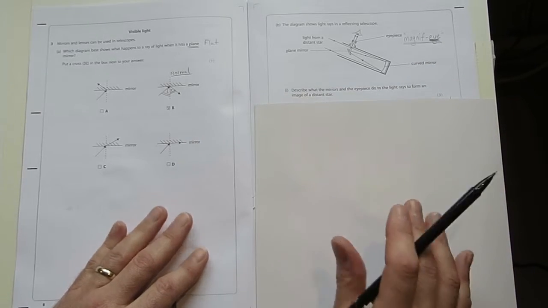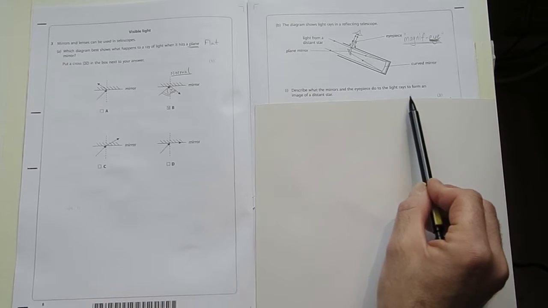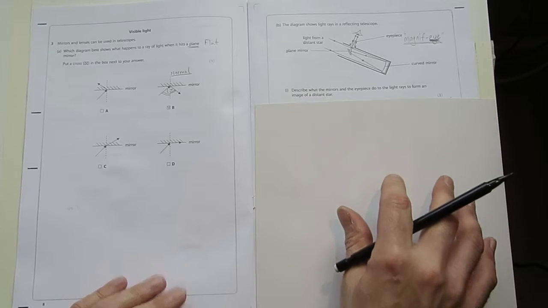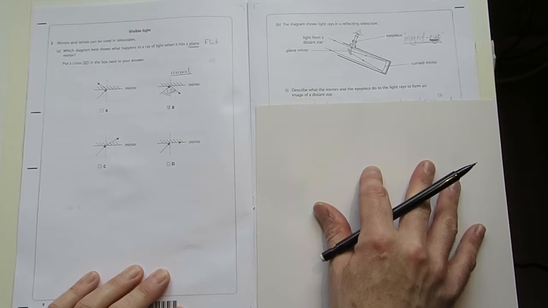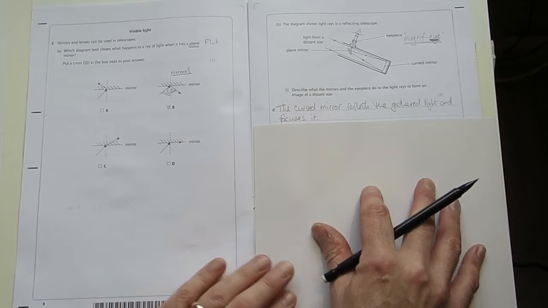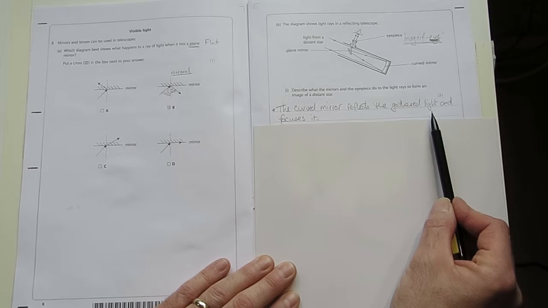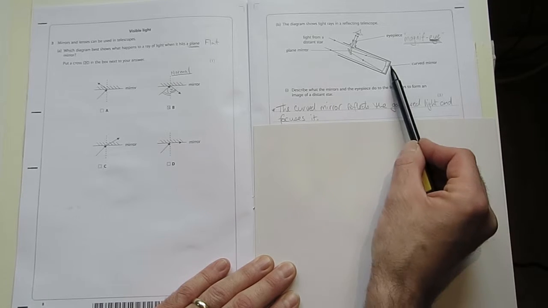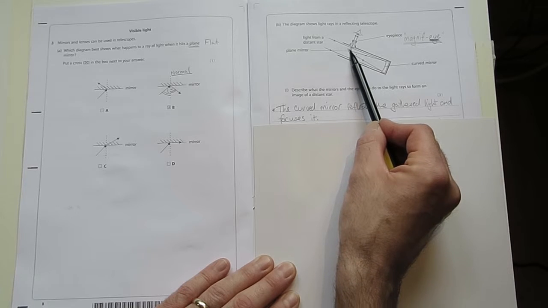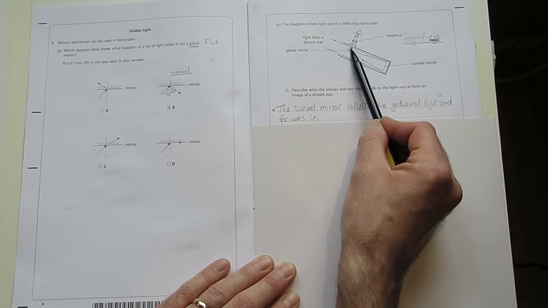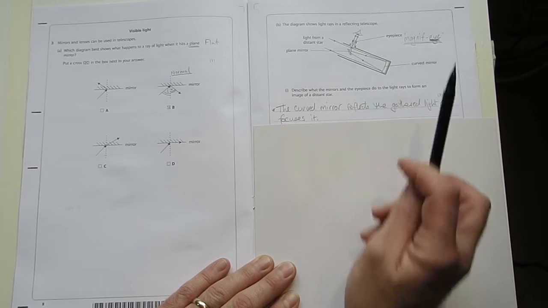So the question asks us to describe what the mirrors and the eyepiece do to the light rays from an image, to how they form an image of a distant star. There's 3 marks for this question, and the basic ideas are: the curved mirror reflects the gathered light and focuses it. It's curved so the light bends in and comes together to form a focused point, which would be here where the rays cross over.